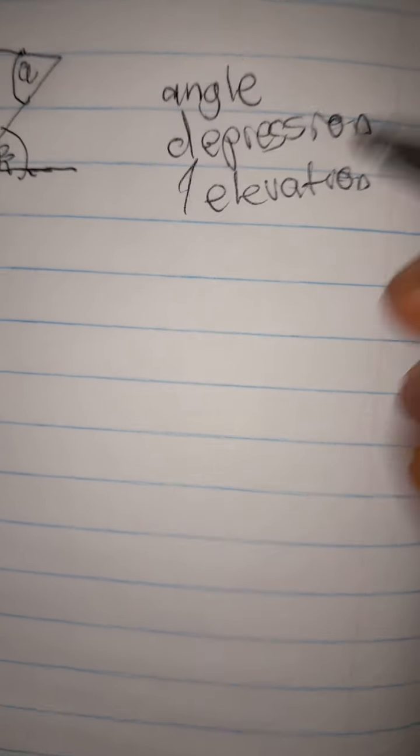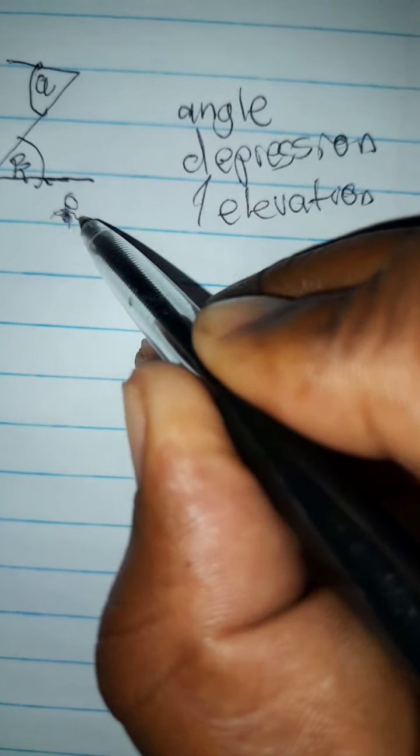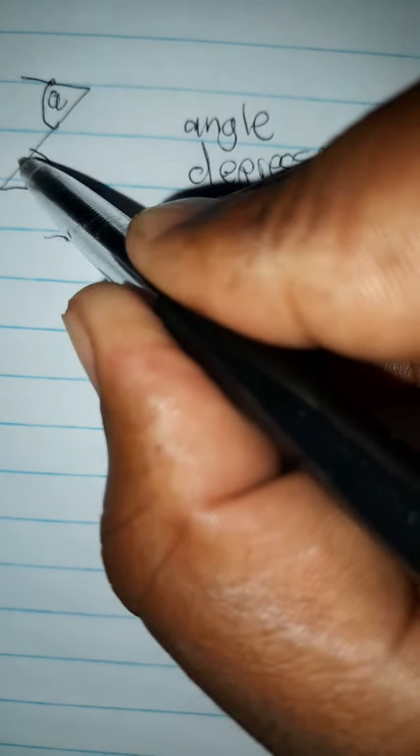But when we are standing at the top of the building and you look downward, that forms an angle of depression. Sometimes they can ask you about the angle of depression, or they can ask you about elevation, right? Remember, when you're standing at the horizontal surface, then you're looking upward, that forms what? An angle of elevation.